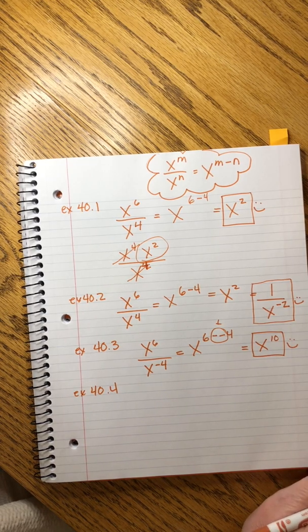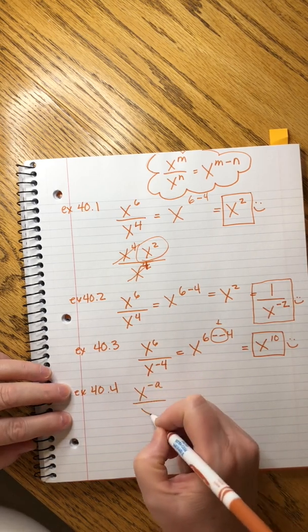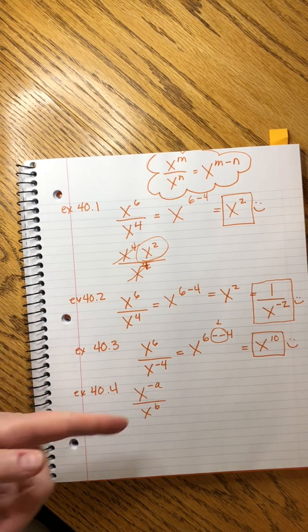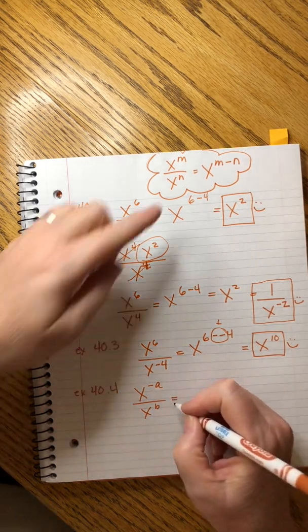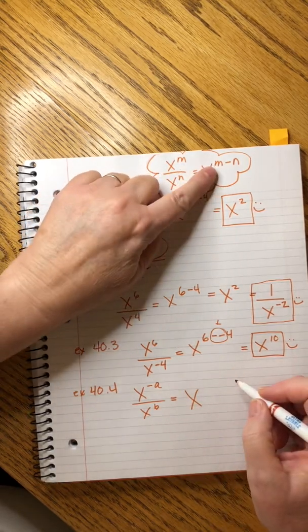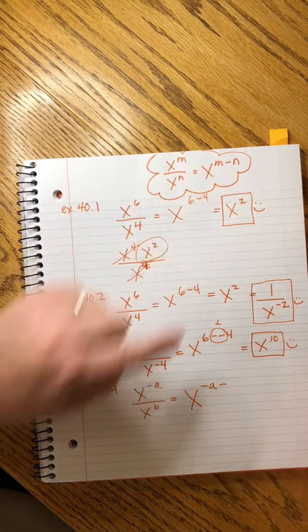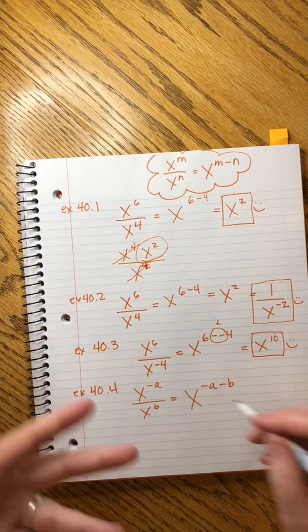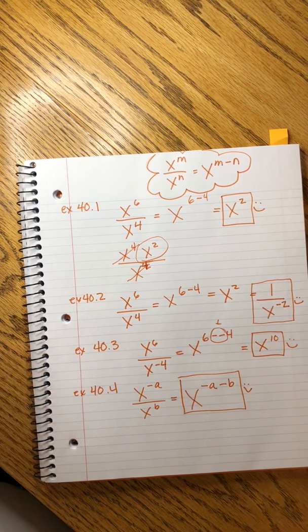Simplify. John's getting abstract on us now. This problem does not have numbers in the exponents. It just has letters. But guess what? We don't care. We're going to follow the same rules and use our quotient rule. X to the variable or exponent on the top minus a variable on the bottom, b. That's it. That's all we can do. But that's an answer. That makes John happy, so it's good for us.